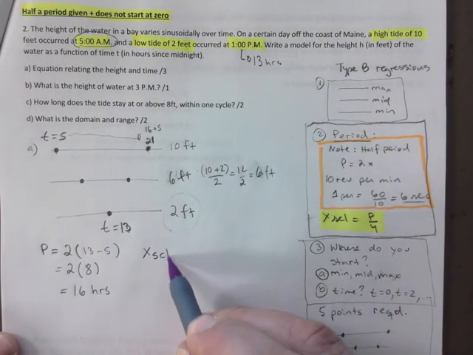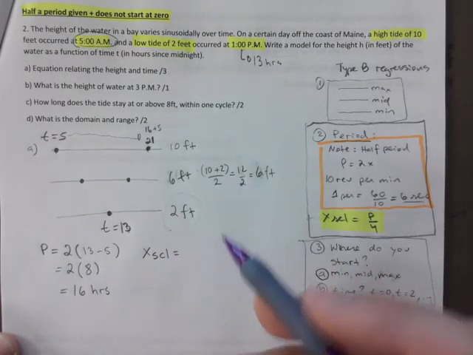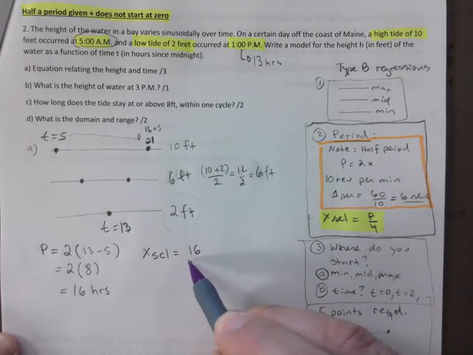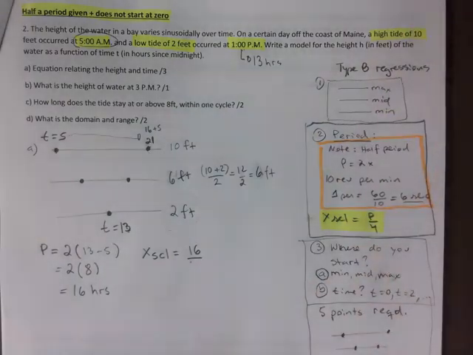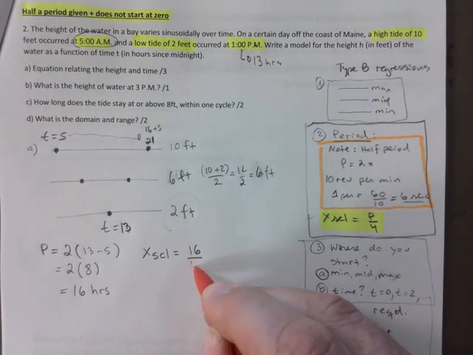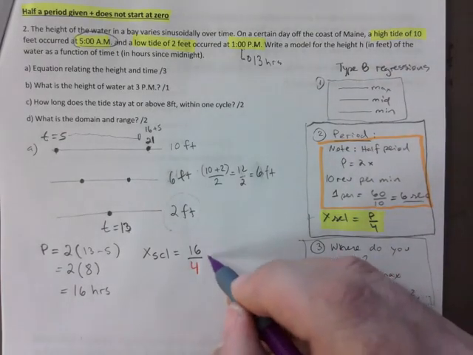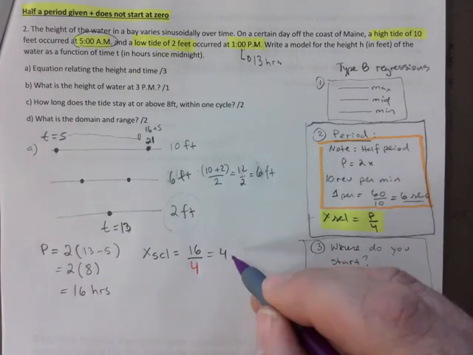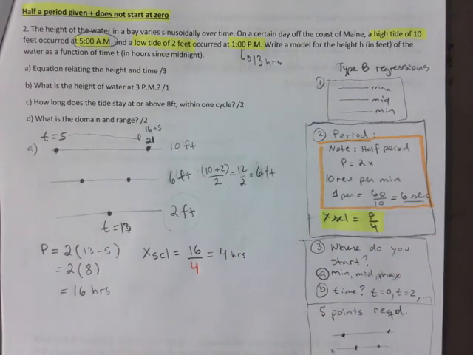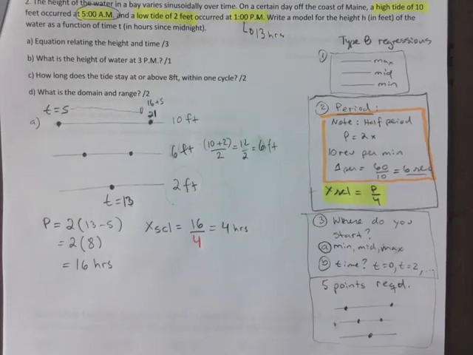To find the in-between, or just in general, X scale is the way to go. You divide always by 4. Divide the total period in quarters, okay? 4 hours, okay?